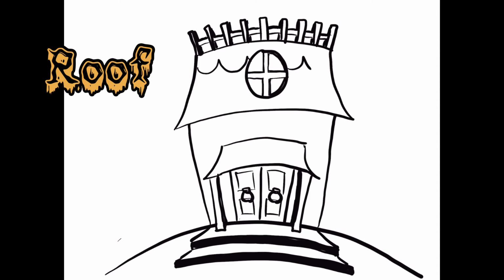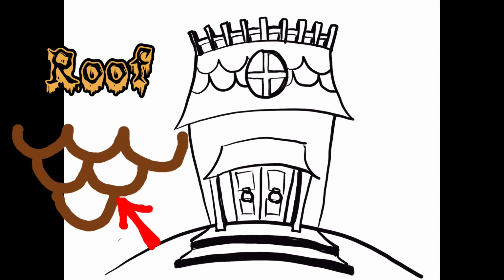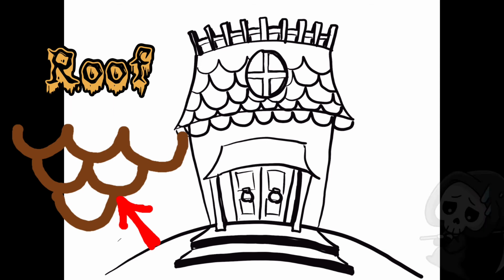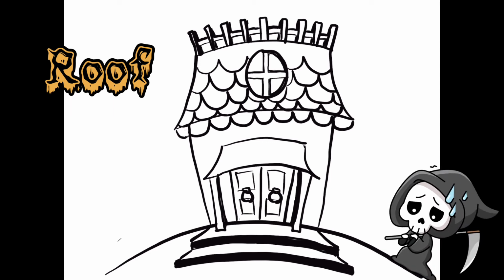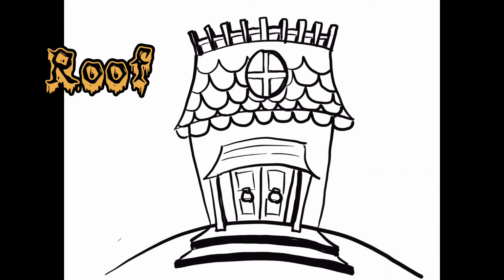This is like a scallop. Notice how every point comes right in the middle of the half circle. This is how you can create a nice even roof. I added a few more lines over the awning. Little details like this make big impacts.